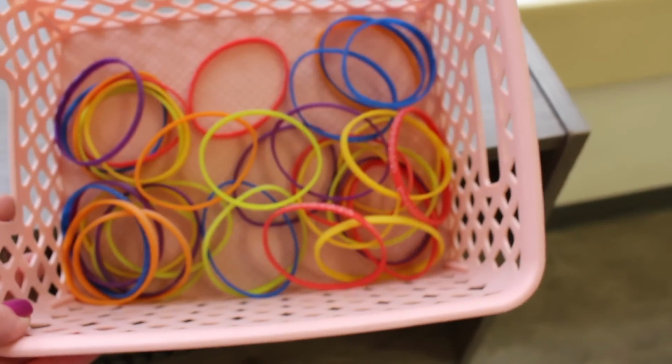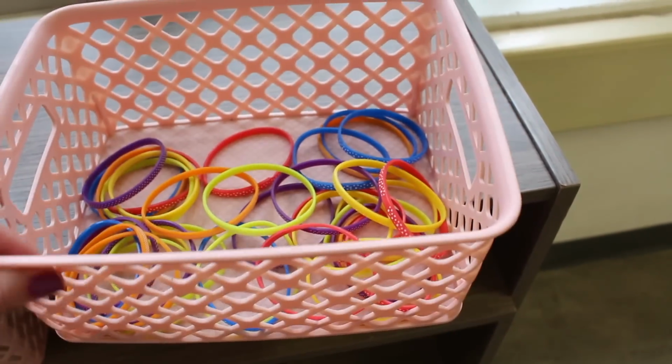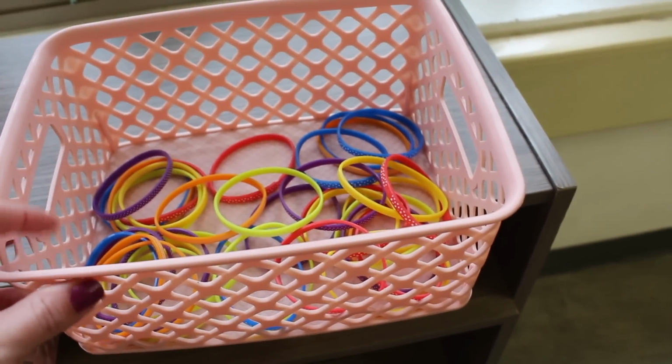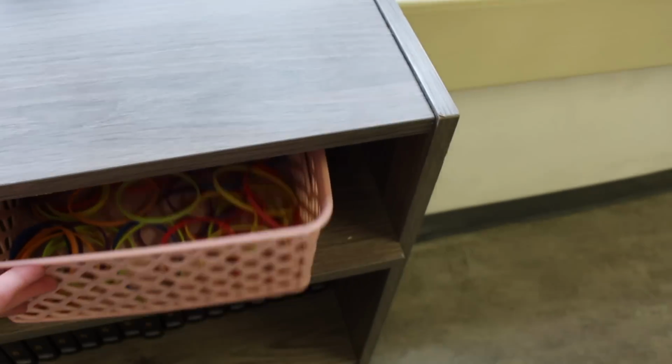These are little bracelets that I got from Target, and there are 6 different colors. And so as students come in, they can each just grab a bracelet, and then that automatically groups them. And so sometimes I use those when we're doing group projects or group work.